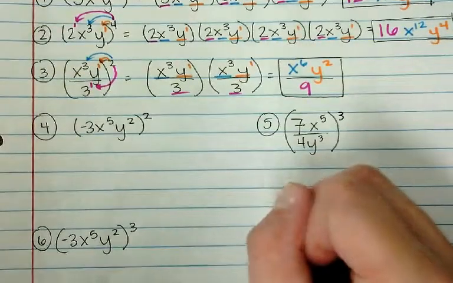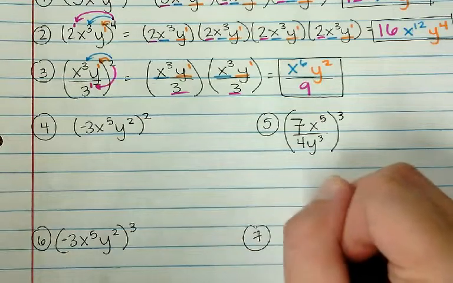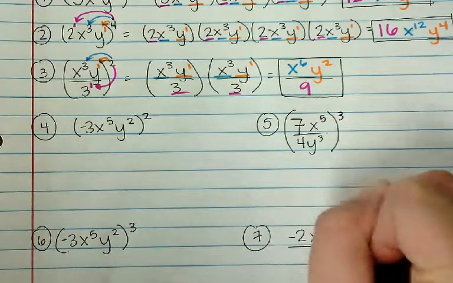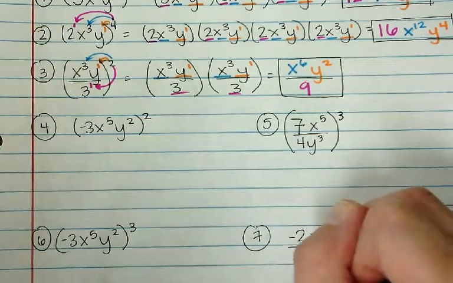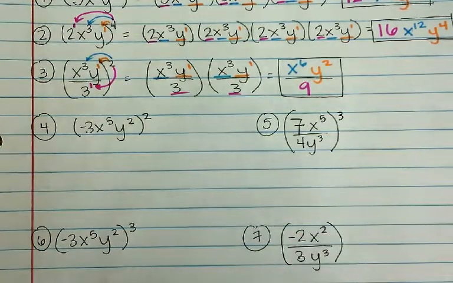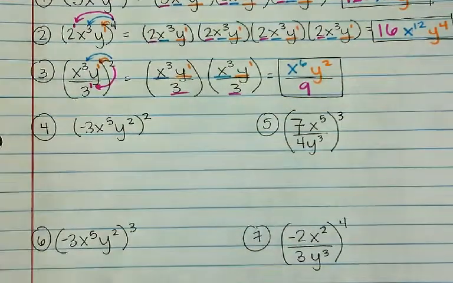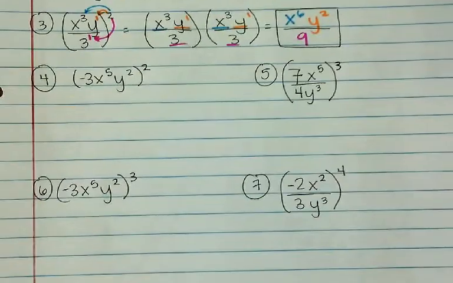Negative 2x squared over 3y cubed raised up to the 4th power. All right, guys, so these are going to be the examples we follow, and we are going to try to do it using our power rules here. I'm going to do number 4 and number 5 with y'all, okay?